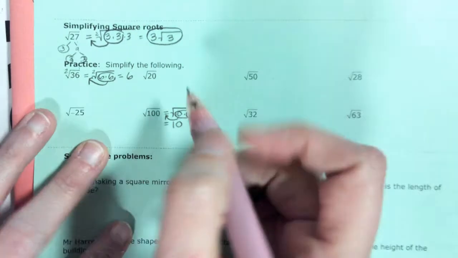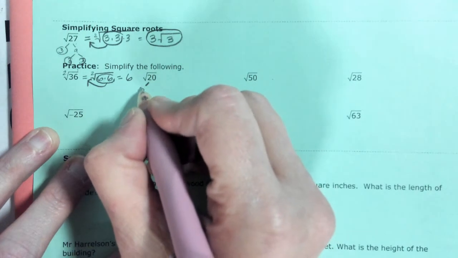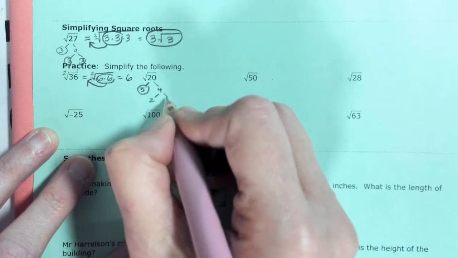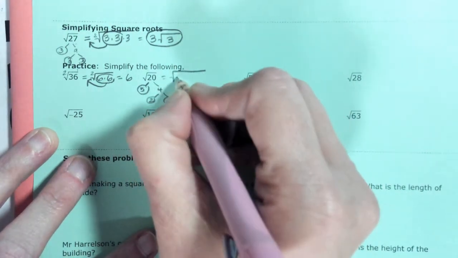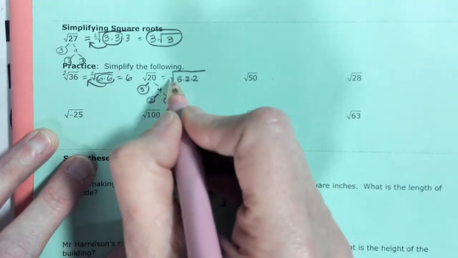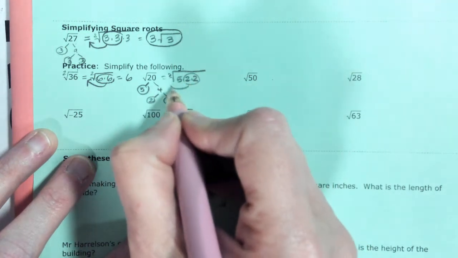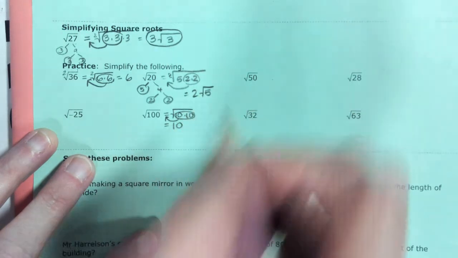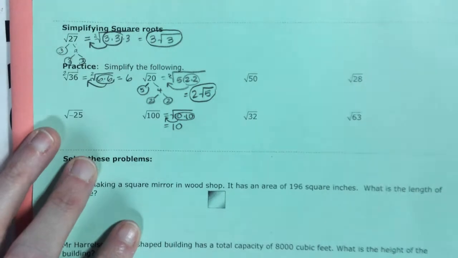Okay? So let's look at the square root of 20. Okay, square root of 20. 20 is 5 times 4. 5 is prime. 4 is 2 times 2. And I'm done. So the square root of 20 is equivalent to the square root of 5 times 2 times 2. And then since this is a square root, I have to take them out 2 at a time. So I have 2 square root of 5. Does 5 have a partner? No, so I can't go any further.